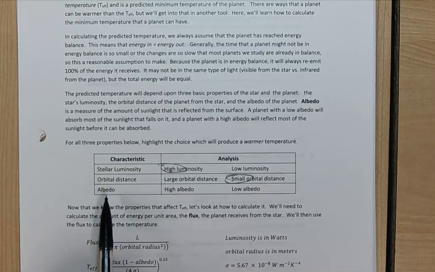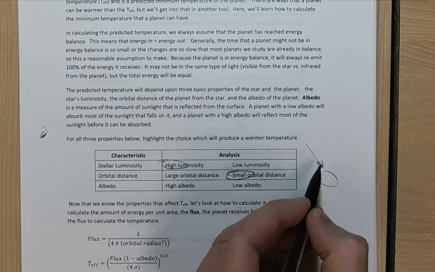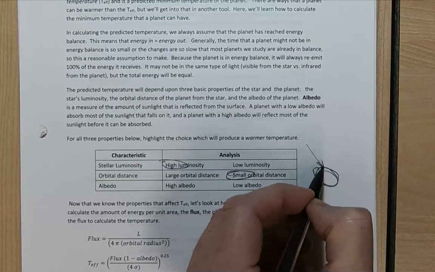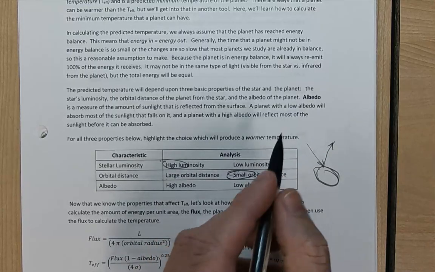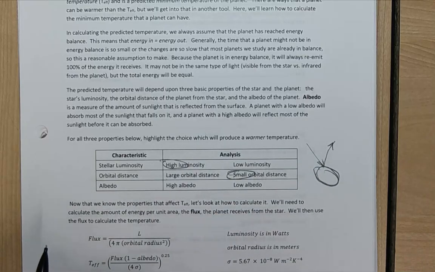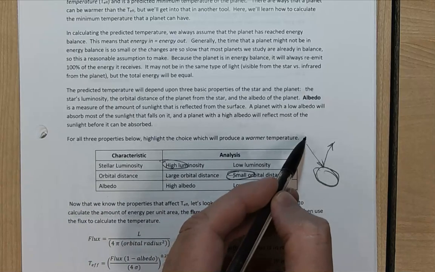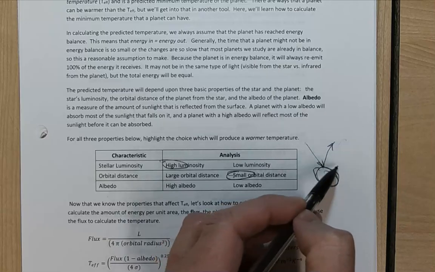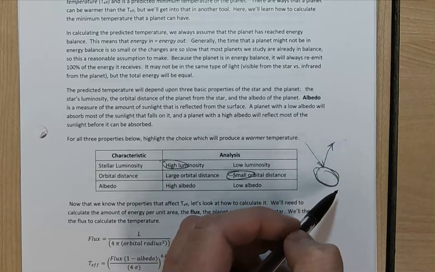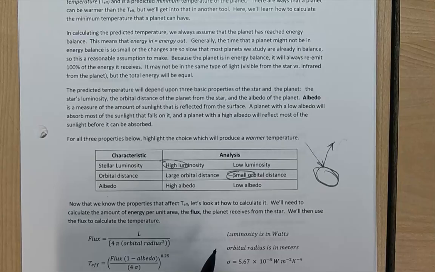Albedo is a little tricky though, right? Albedo is how reflective the planet is. If light, sunlight or starlight, shines on the planet and the planet just reflects that light back out into space, then that light doesn't get absorbed by the planet. And if the planet doesn't absorb the light, then it can't be warmed by it. So a high albedo planet is one where more light gets reflected, less light gets absorbed, and therefore there's less heating. So a high albedo planet is a cooler one.